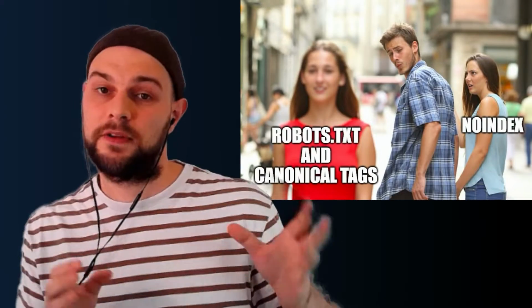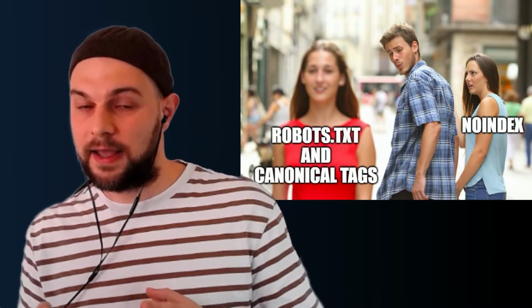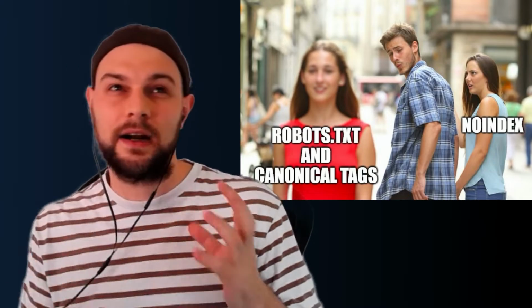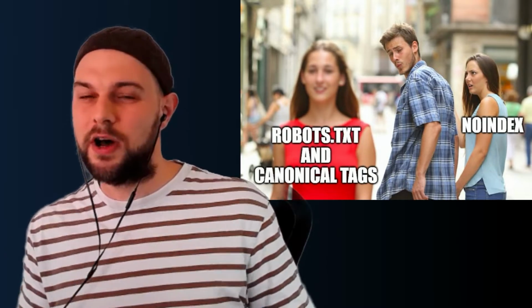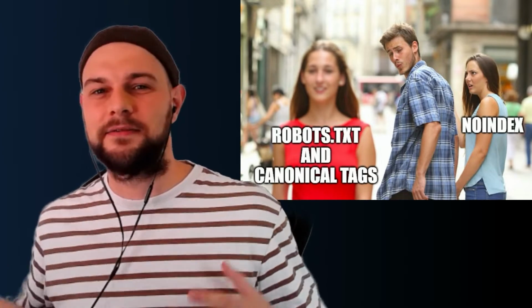Now, let's jump into the next few steps where we're gonna discuss robots.txt and canonical tags, as they kind of are connected to this topic. So knowing how they work is kind of mandatory to know and use this button correctly every time. Let's start with the robots.txt file.